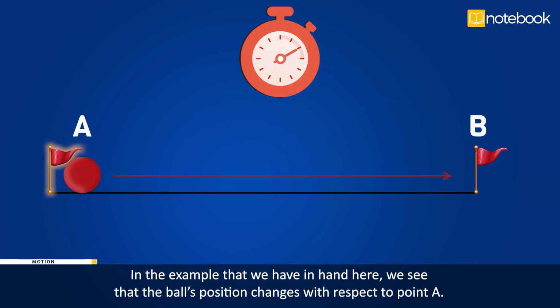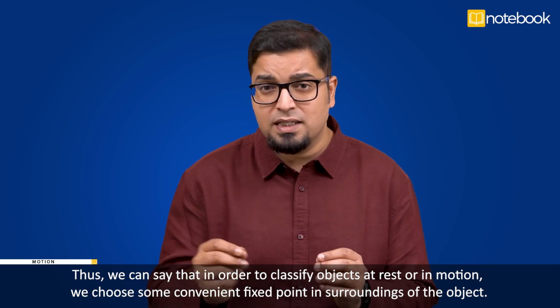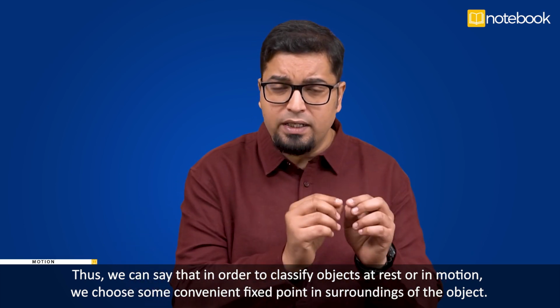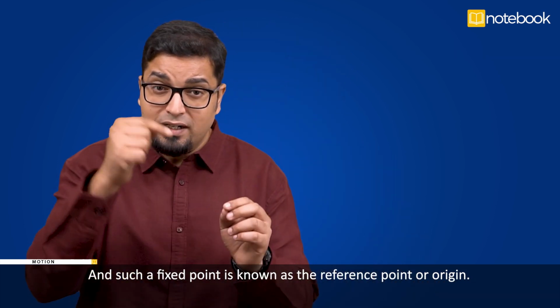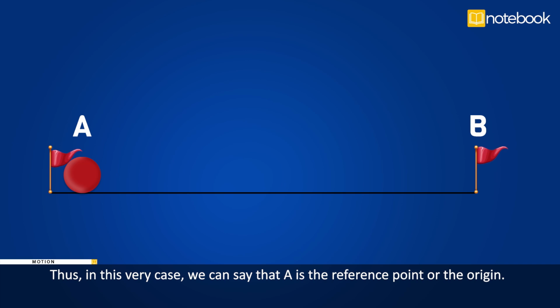In the example that we have in hand here, we see that the ball's position changes with respect to point A. Thus, we can say that in order to classify objects at rest or in motion, we choose some convenient fixed point in the surroundings of the object. And such a fixed point is known as the reference point or origin. Thus, in this very case, we can say that A is the reference point or the origin.